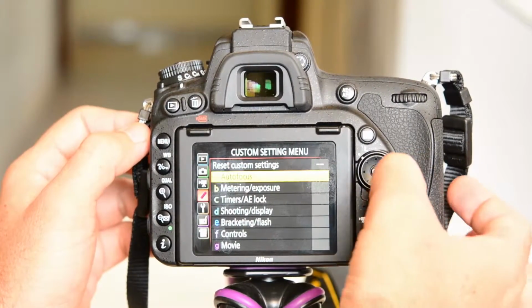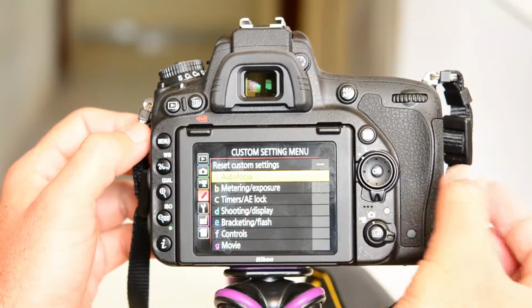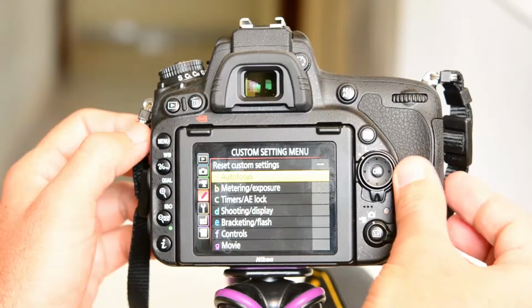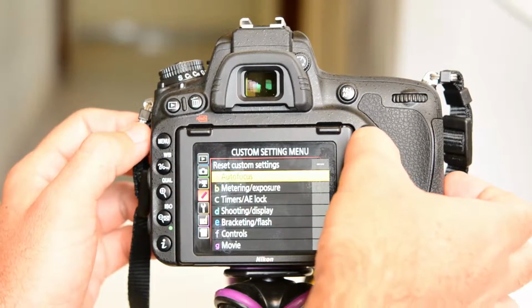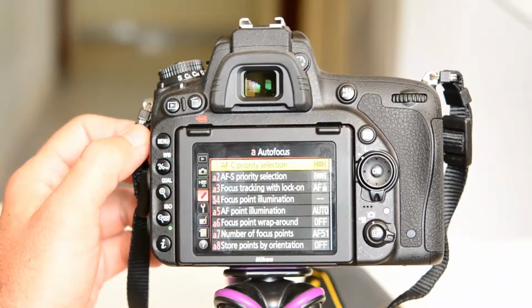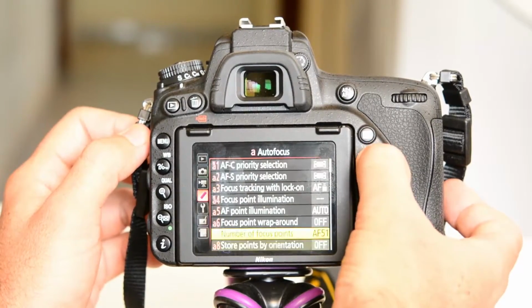Let's talk about autofocus. To access this menu, I can either press OK or I can press the right part of this joystick over here. Let's press OK. Now I have the options for autofocus, which starts number 1 and we go all through number 9. Well, let's see.